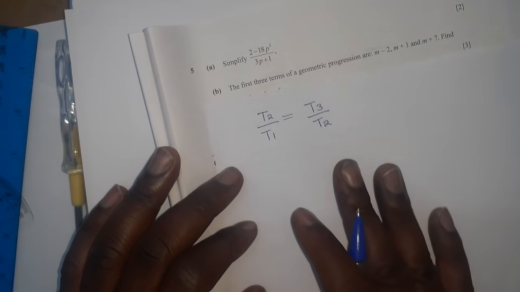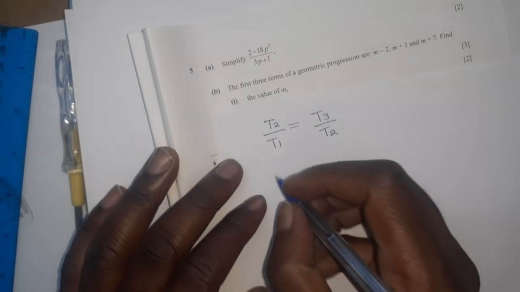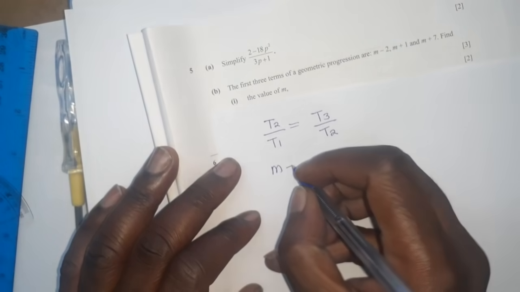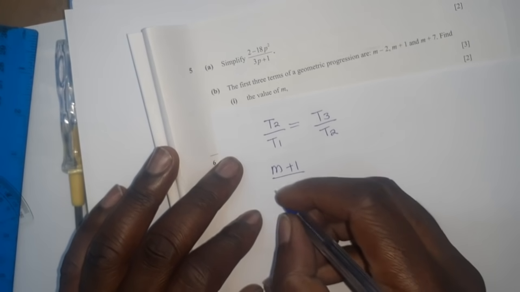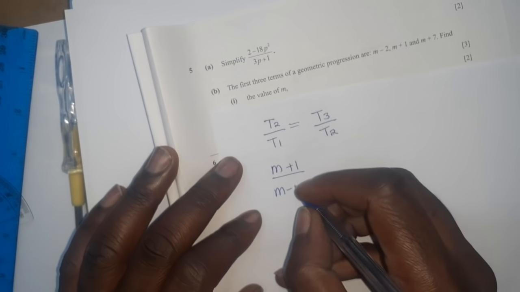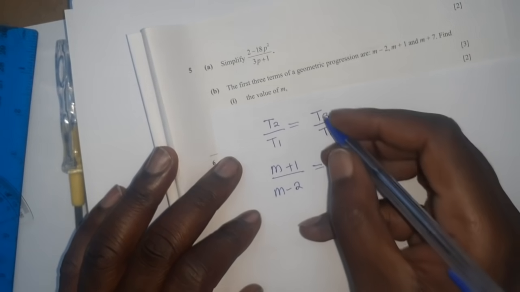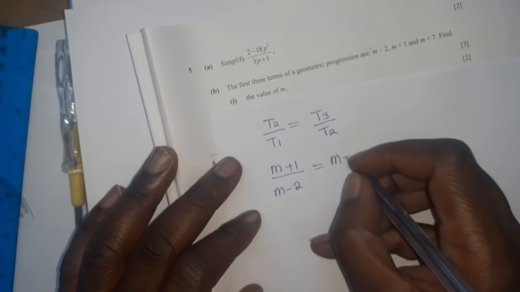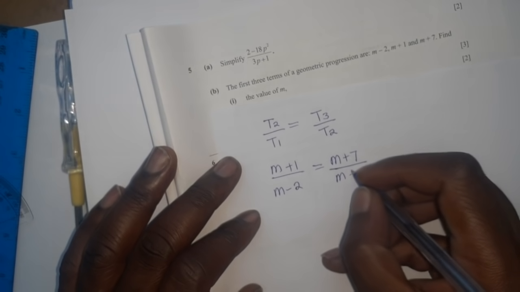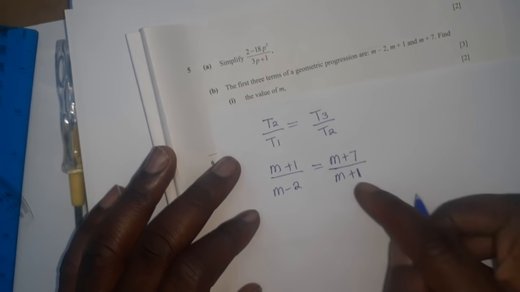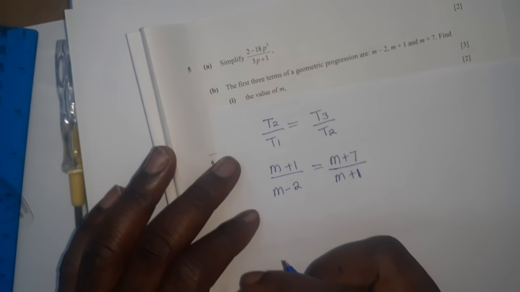So our second term here is m plus 1 divided by our first term, which is m minus 2. This is equal to our third term, m plus 7, over m plus 1, which is our second term.